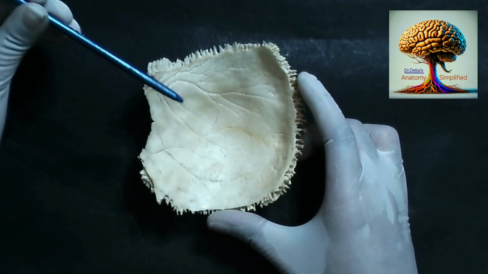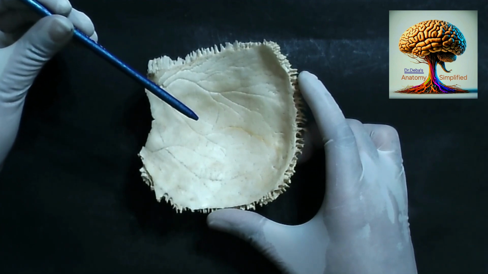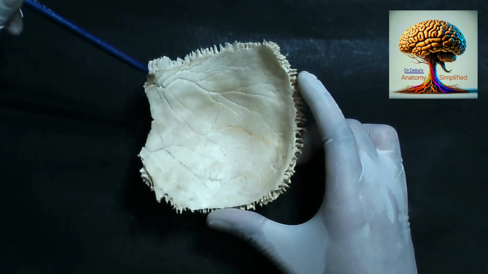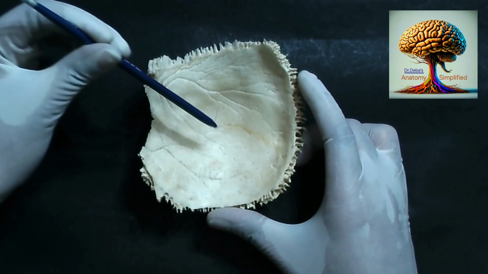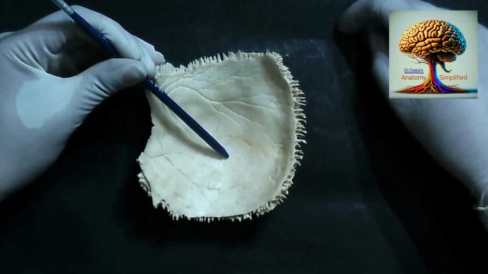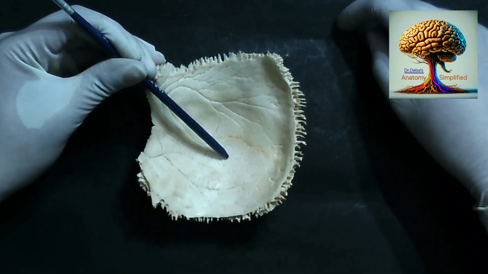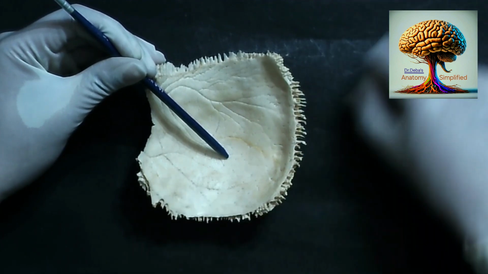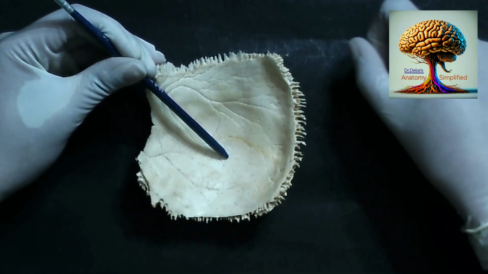Now if we draw another imaginary line starting from the antero-inferior angle towards the parietal tuber like this, in front of this line will lie the frontoparietal lobe, and behind in this region will be the parieto-occipital lobe.